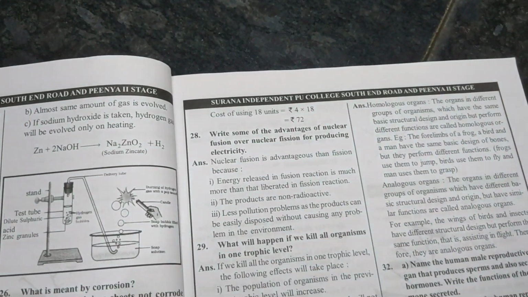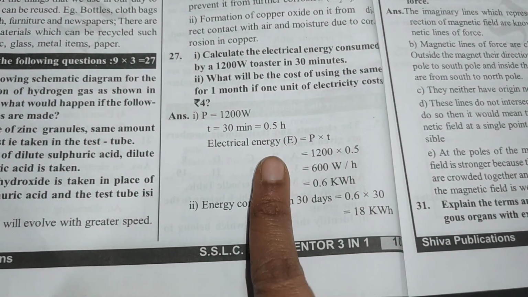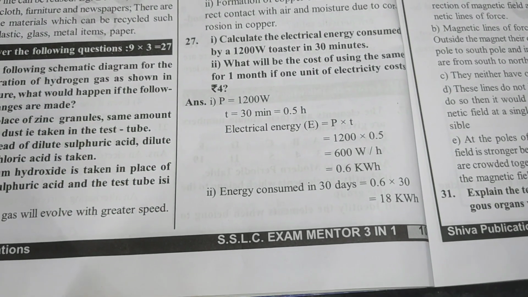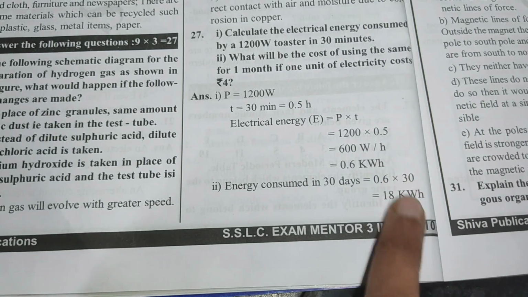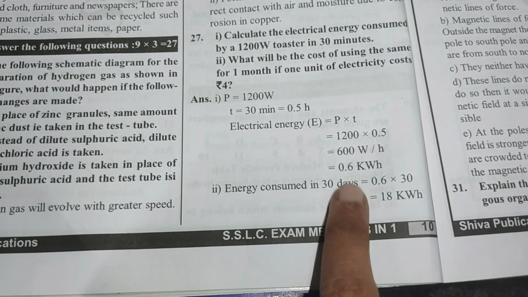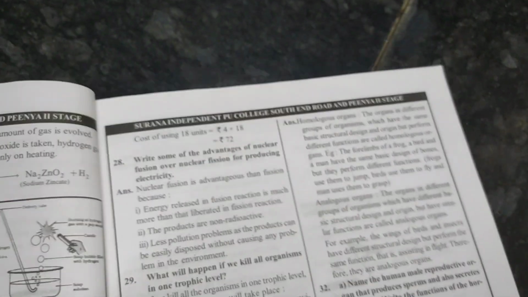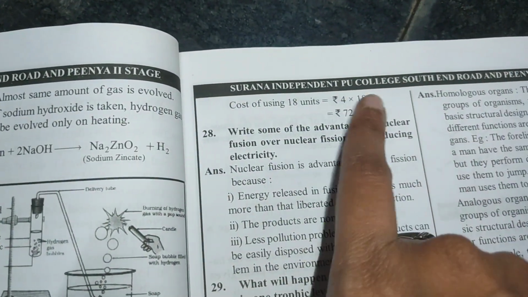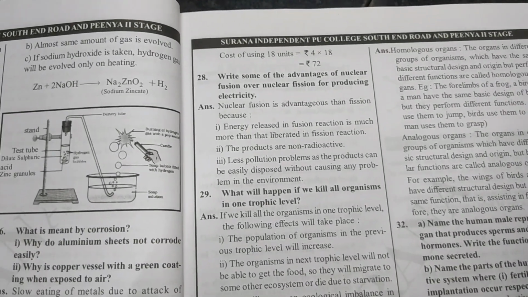So like this we can calculate. It's easy, we should just remember the formula: electrical energy is equal to power into time. And for the energy consumed in 30 days, it is like the unitary method. For 1 day this much, for 30 days we multiply it with 30. After that we get how much is consumed in 1 month. Then 1 unit costs 4 rupees, so for 18 units, multiplying 4 into 18 we get 72 rupees. So like this we can do.